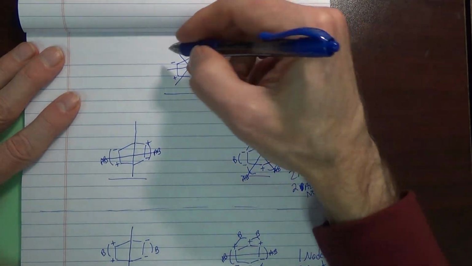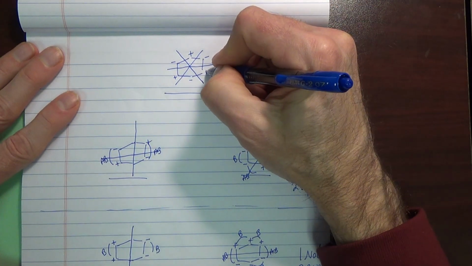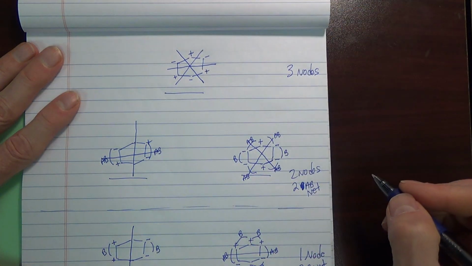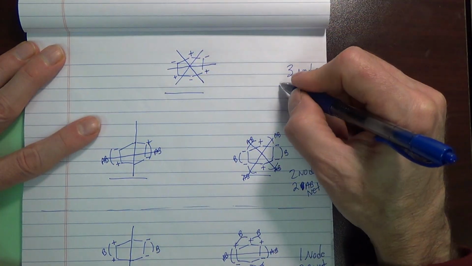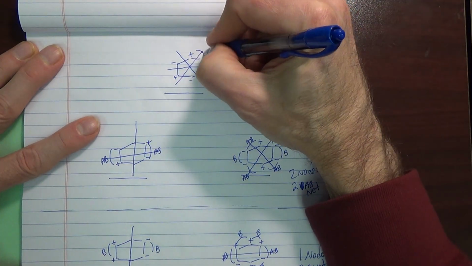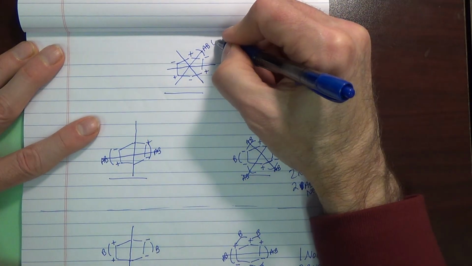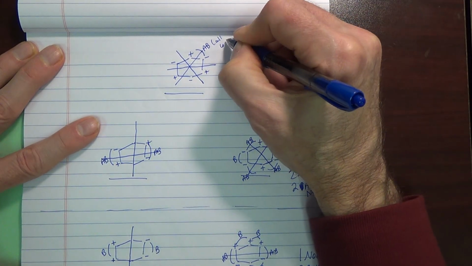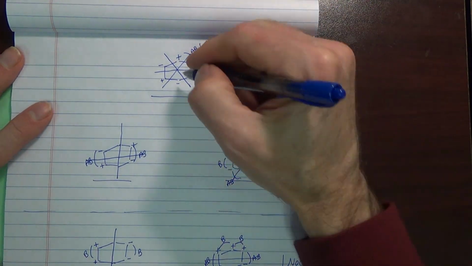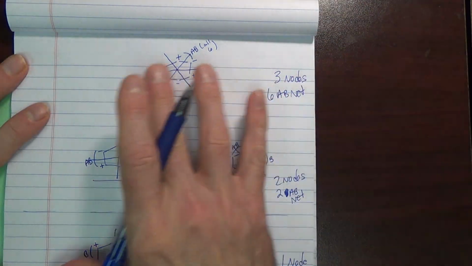And this is actually where none of the 6 overlap in a constructive manner. All 6 are overlapping in a destructive manner, leading to 6 anti-bonding net. Because if you look, every interaction is anti-bonding. All 6 interactions are anti-bonding. I won't take time to go all the way around. Highest in energy. Here are your 6 MOs.